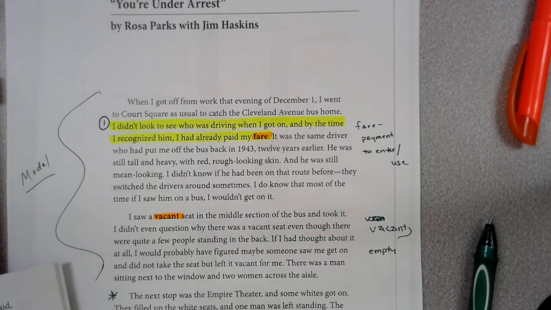And if you recall, that's in the story, I'm trying to find the title, it's hard to do this, "Not Just Another Little Girl." It's in that story about how the bus driver... I'm sorry, I had a parent phone call. So: I didn't look to see who was driving when I got on. By the time I recognized him, I'd already paid my fare.